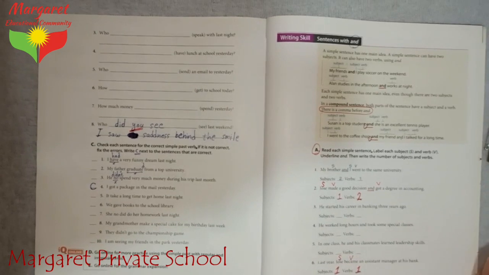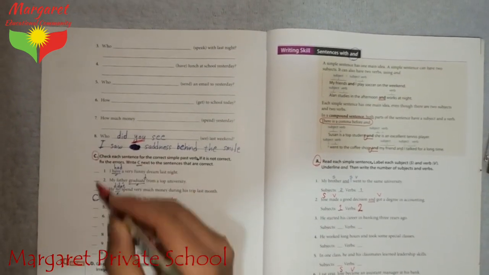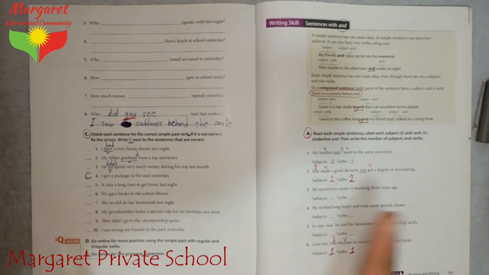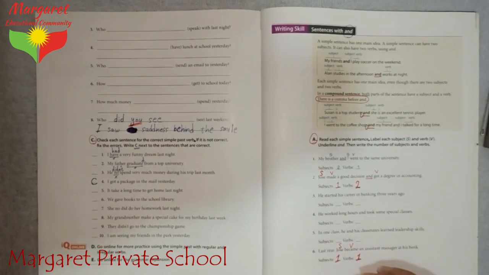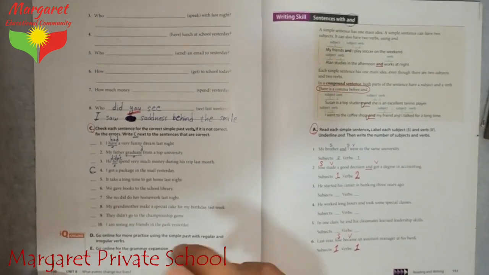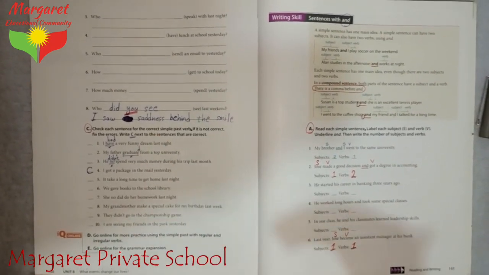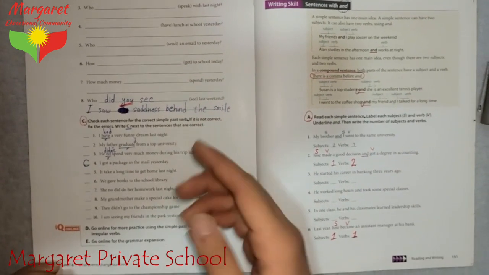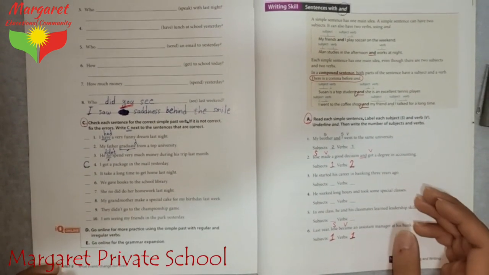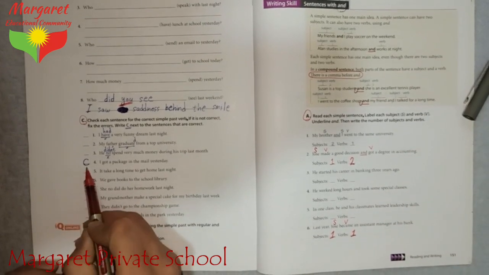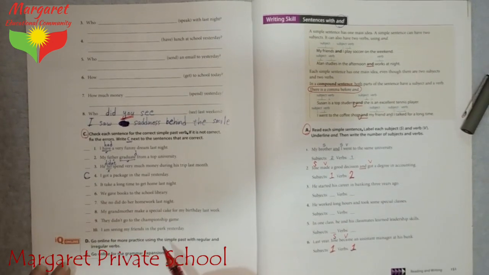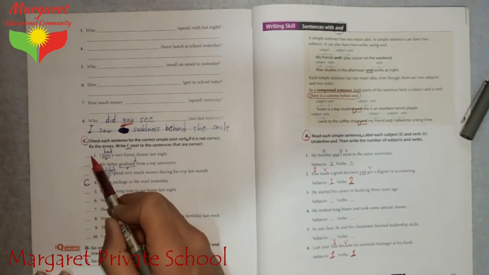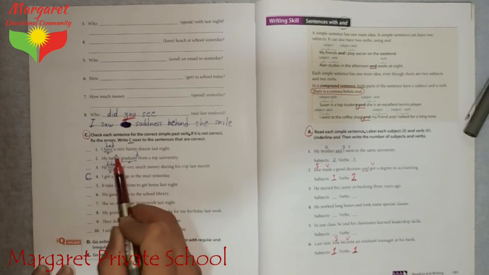When we go to activity C, my dears, we have what? In these sentences, we have mistakes, we have errors. So our job is what? We check the sentences for the correct past verb, simple past verb. If it isn't correct, we fix the errors. Then we write C if it is correct. If it has no problem, write C. If it has problem and it has mistakes, don't write anything. Just correct the mistake. Like these I did.